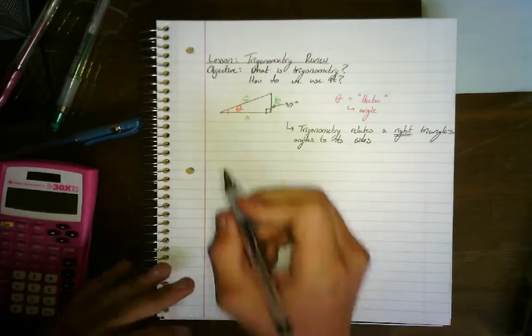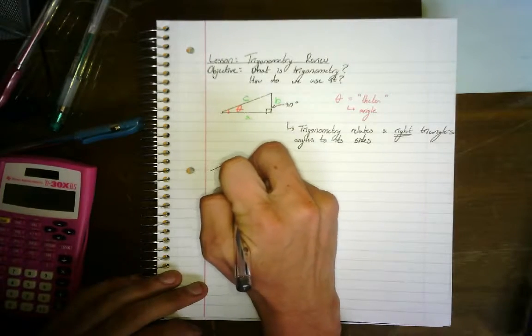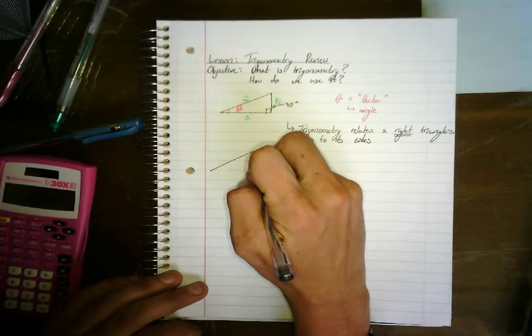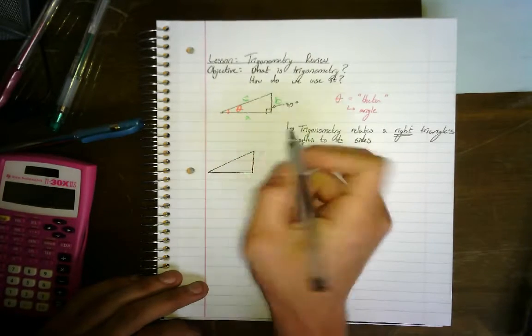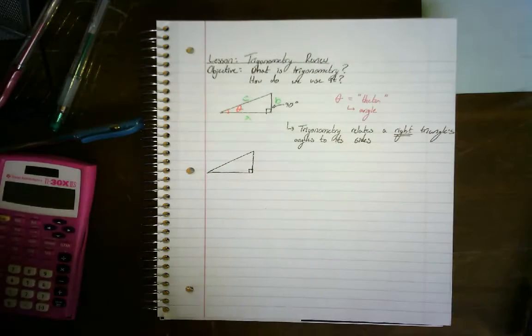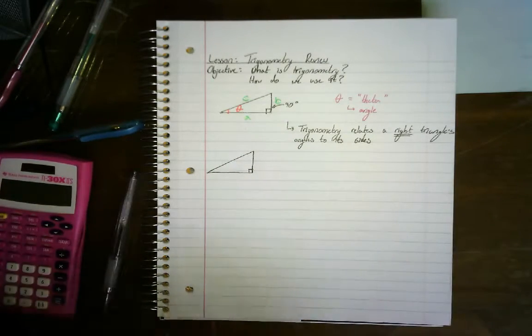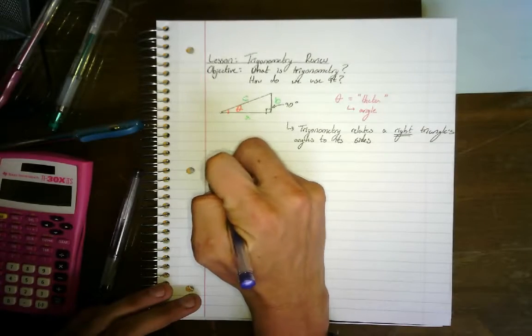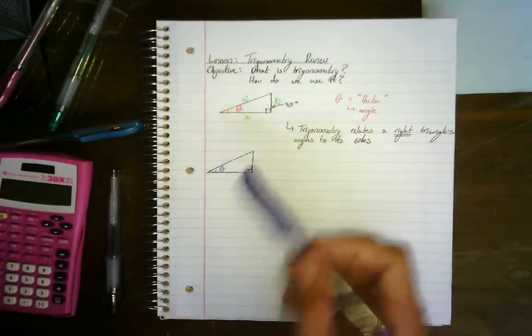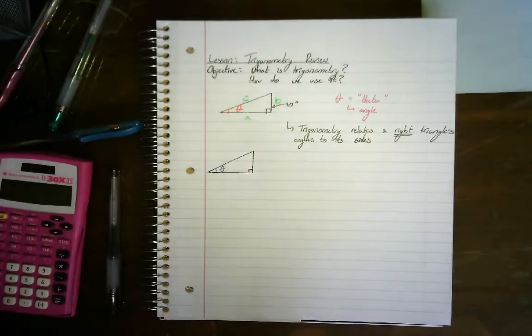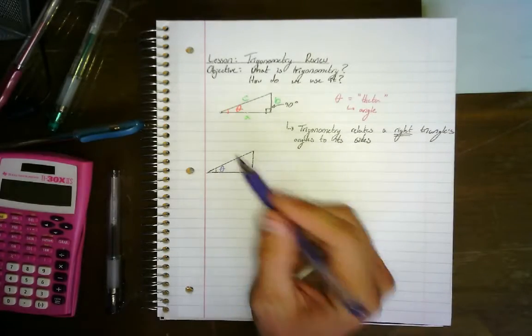So what I'm going to do here is actually redraw this to be very general. So we have our right triangle again. We have our angle theta. And we want to talk about the different parts of these, the different sides of this triangle.